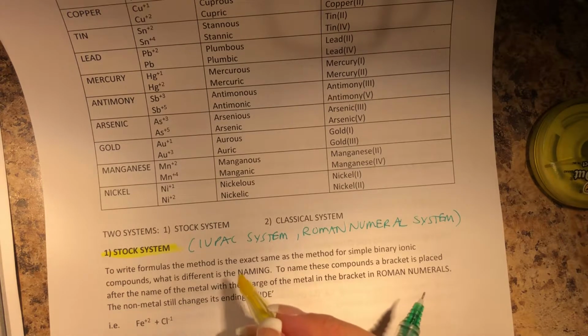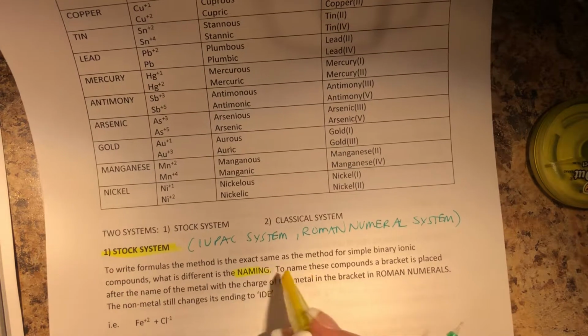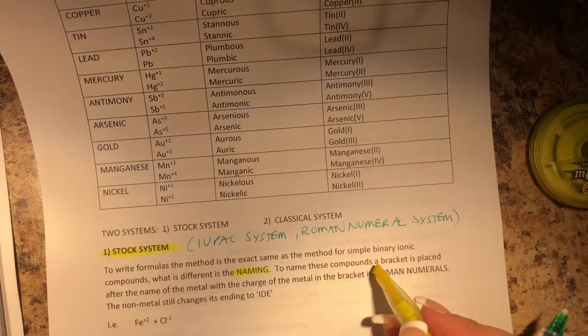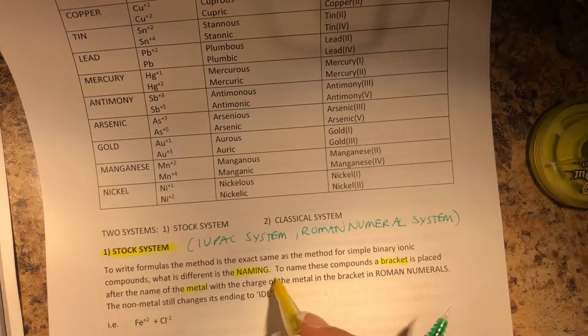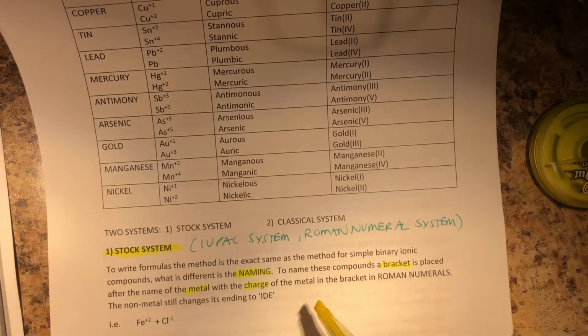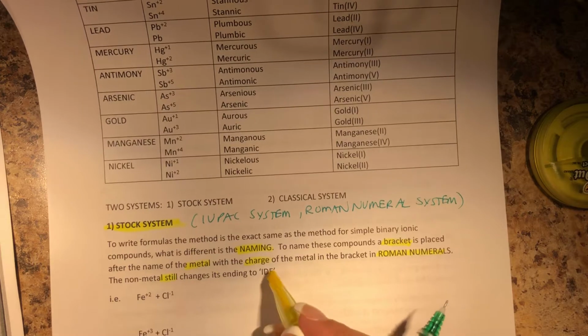What is different is the naming. To name these compounds, a bracket is placed after the name of the metal with the charge of the metal in the bracket in Roman numerals. The non-metal still changes its ending to ide.